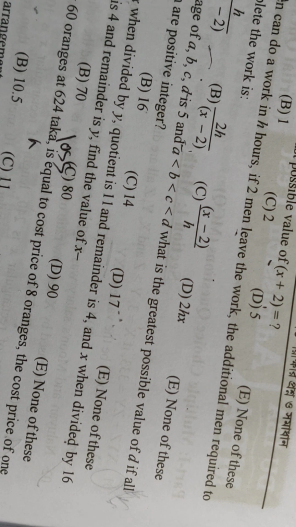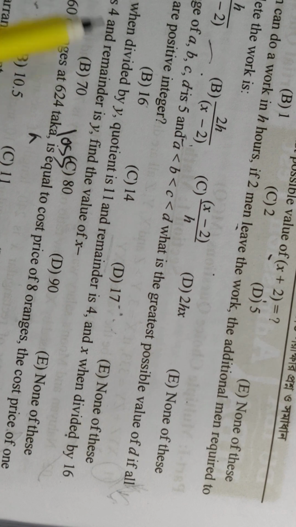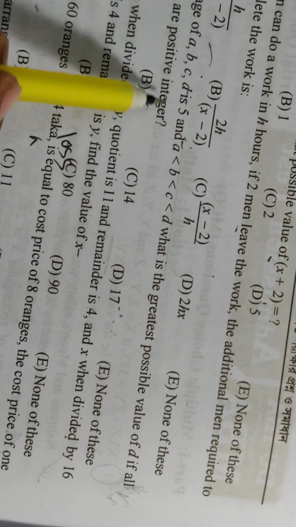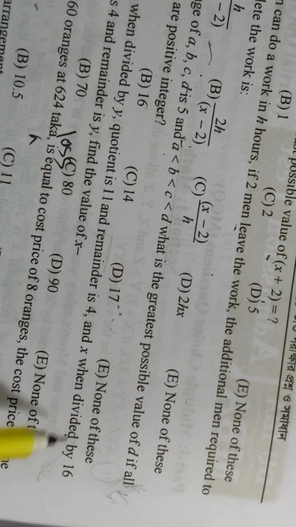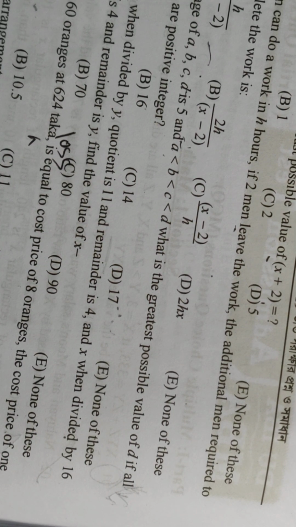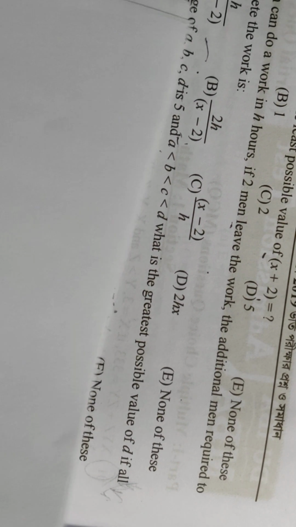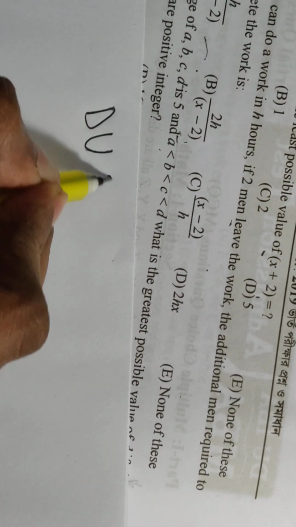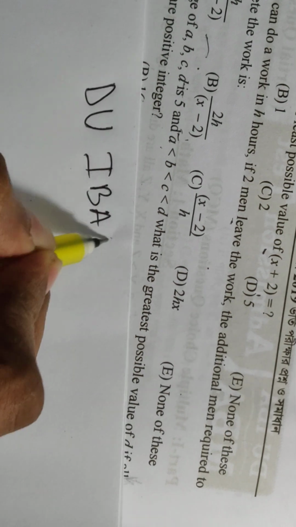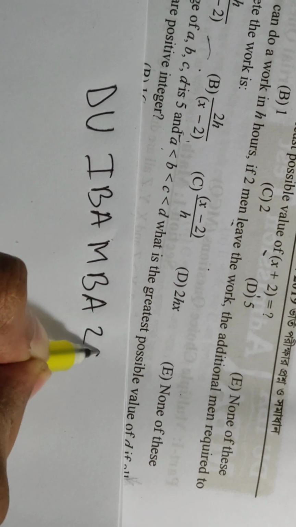Question number 11: if the average of A, B, C, D is 5, where A is less than B less than C less than D, what is the greatest possible value of D, if they are positive integers? So this is the question from DU IBA MBA 2019.